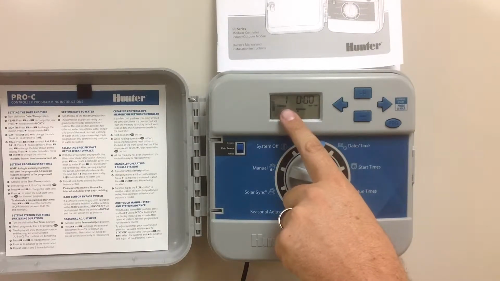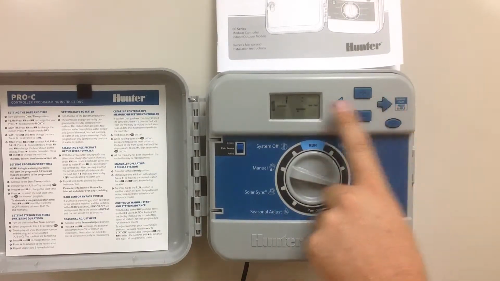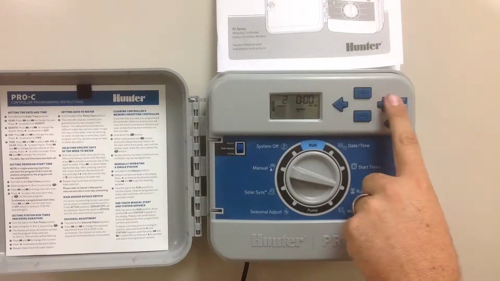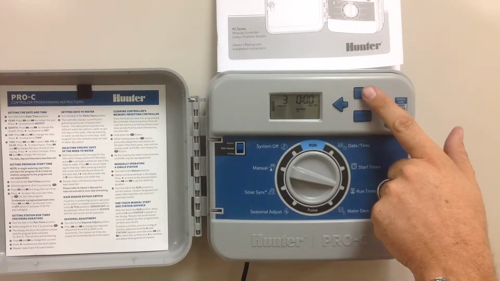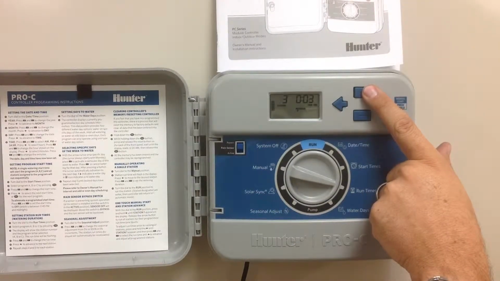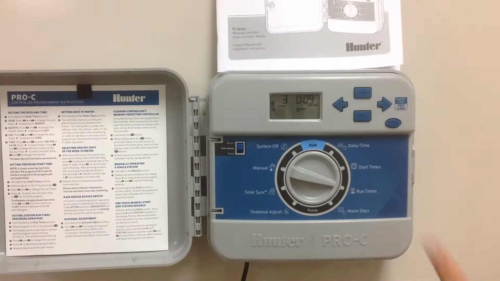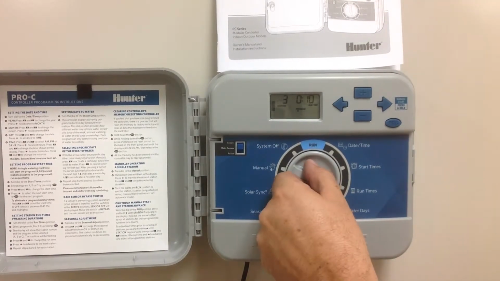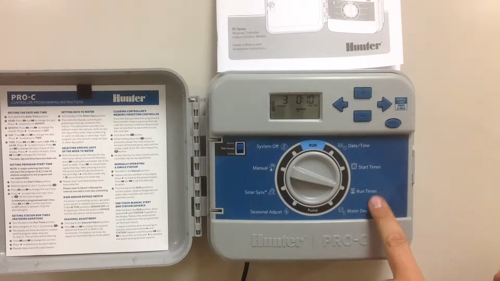It says station 1 is at 0. Station 2 is at 0. I'm going to go to station 3 and program, let's say 10 minutes to water. Okay? Then I can come down here to program. Then I'm going to go down to water days.